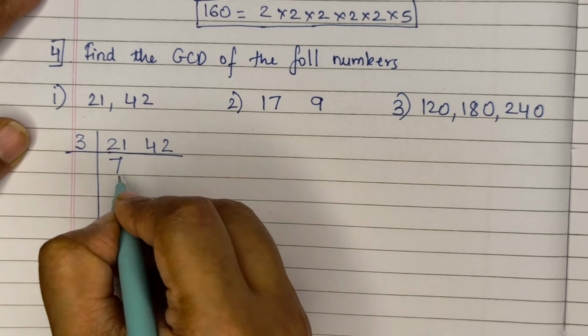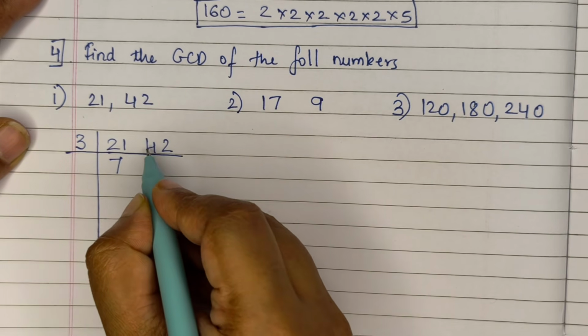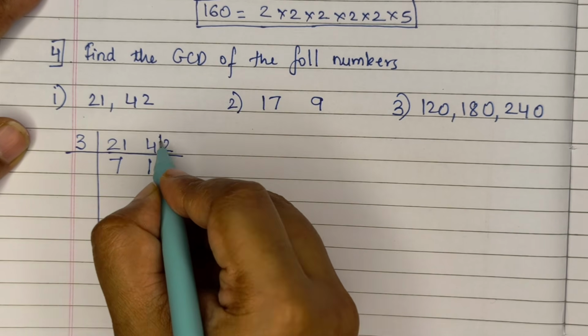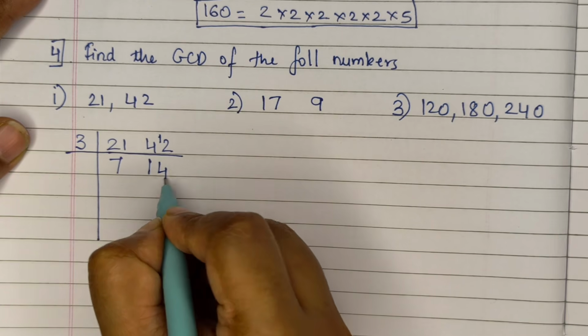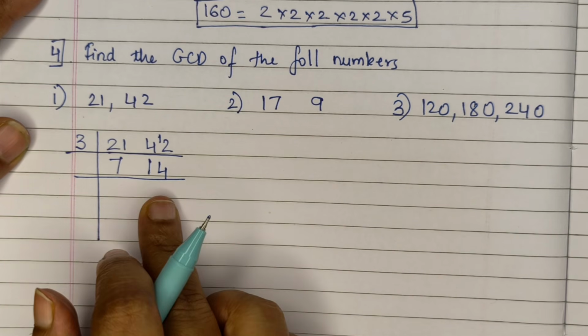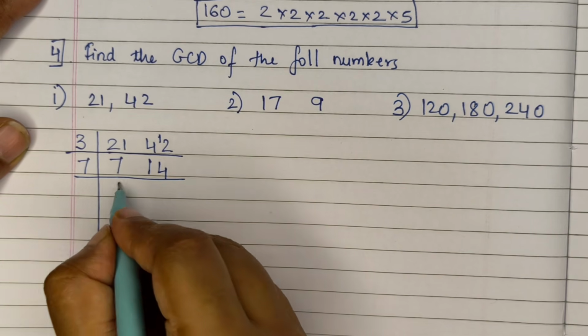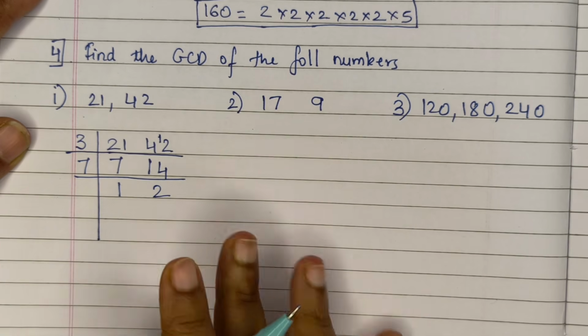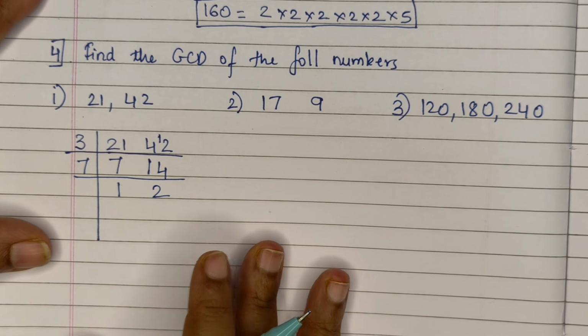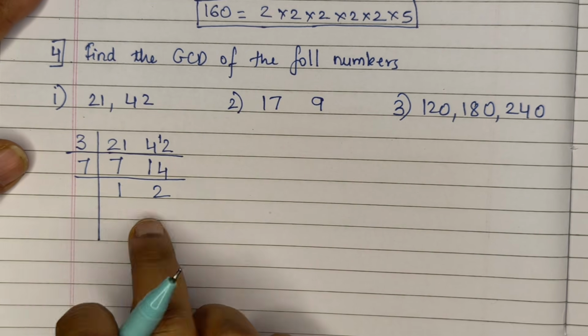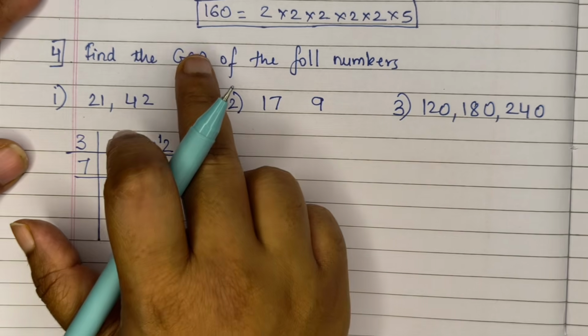3 7s are 21 and here 3 1s are 3 in 4. 1 is left, carry here 1. 3 4s are 12. Now 7 and 14 both are divisible by 7. 7 1s are 7. 7 2s are 14. Understood? Can you again take 2? 2 1s are 2. No, because this is GCD.